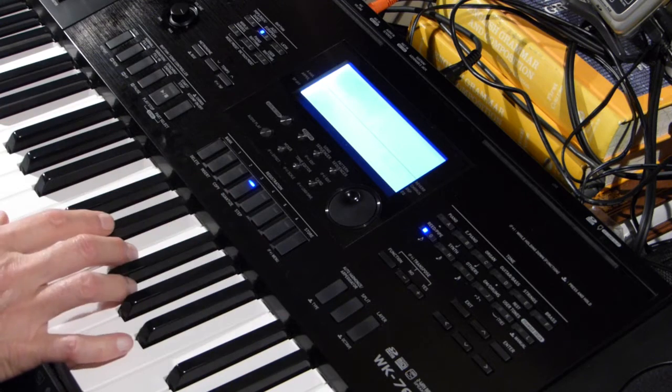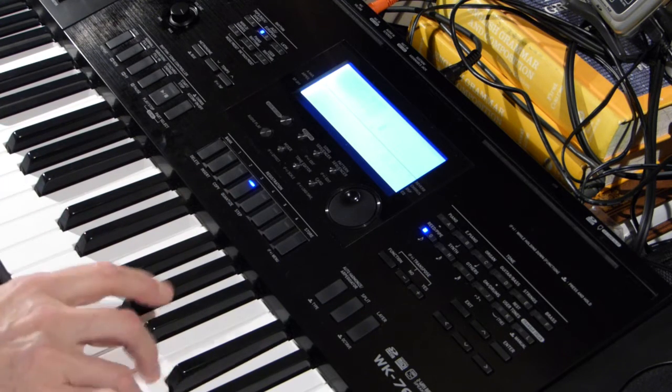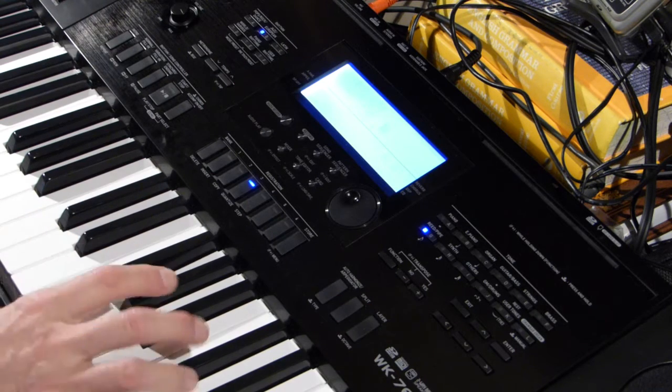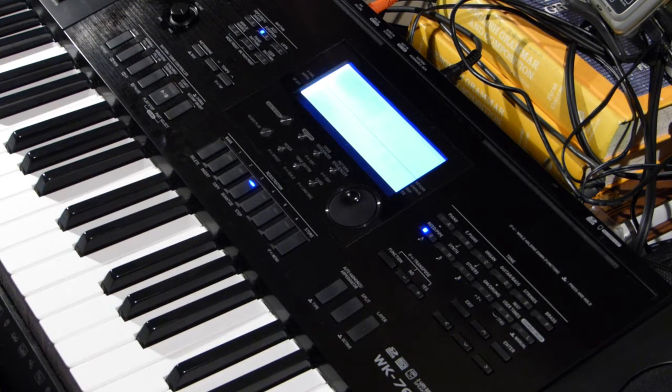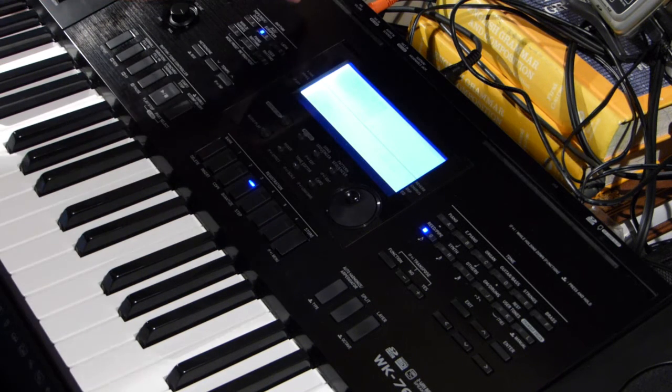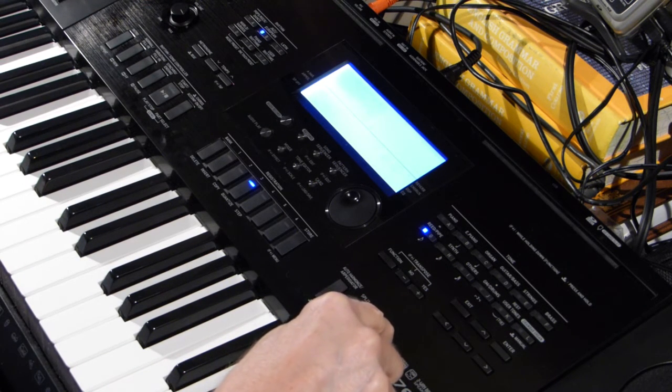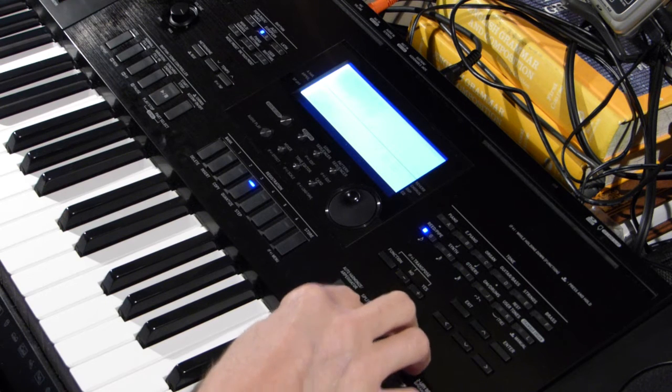Layer on, layer off. Layer on. So now we got number 3. So number 1 we picked out a tone, number 2 we picked out a rhythm, number 3 we added a layer. Now I'm going to turn layer off.